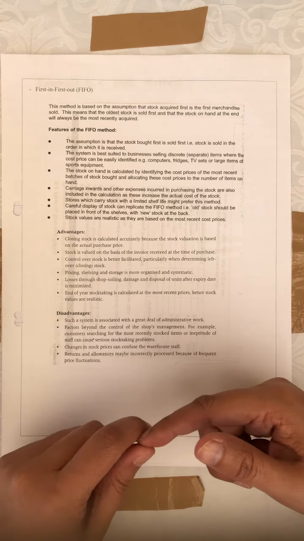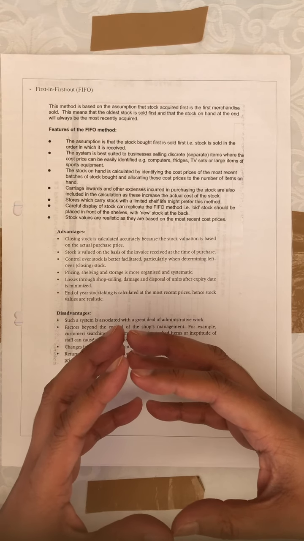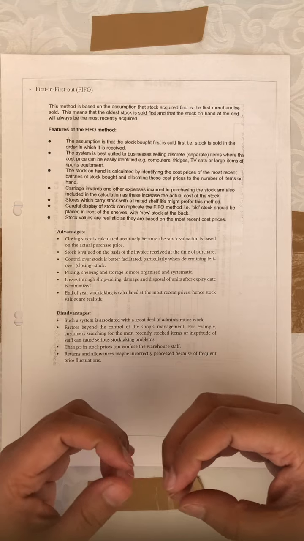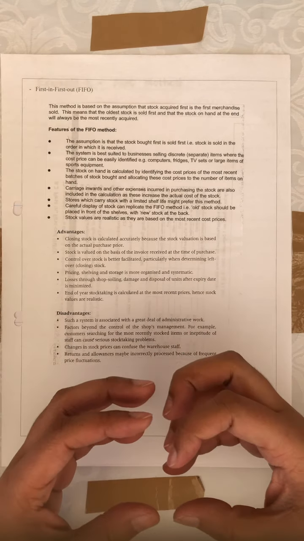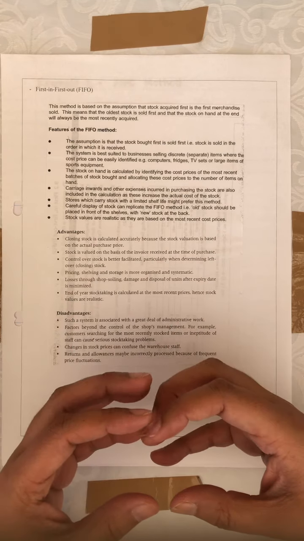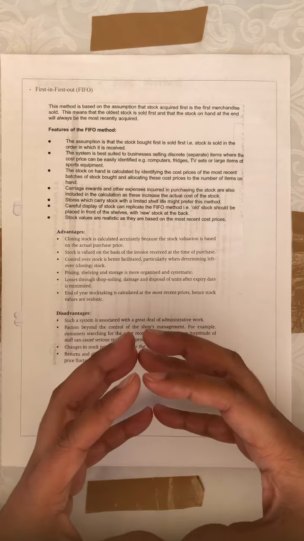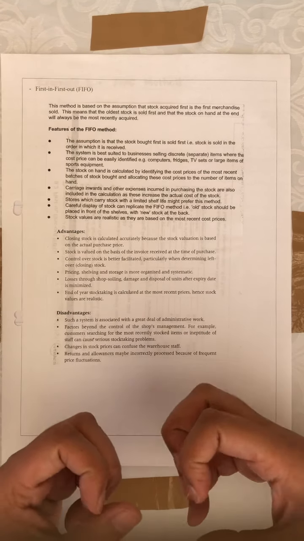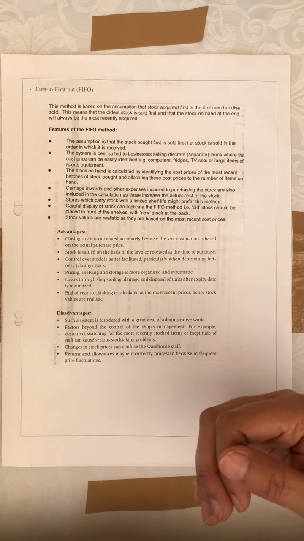When it comes to the FIFO method, it's for businesses that are selling more discrete items, for example computers and fridges. They're not as expensive, but they can be more differentiated compared to your groceries, which are more all over and too compact. This is more discrete. It's your fridges. You don't have too many, so you can actually keep stock of it, so we use the FIFO.